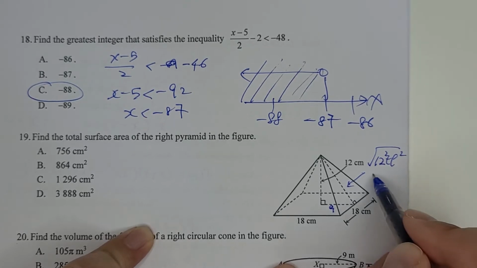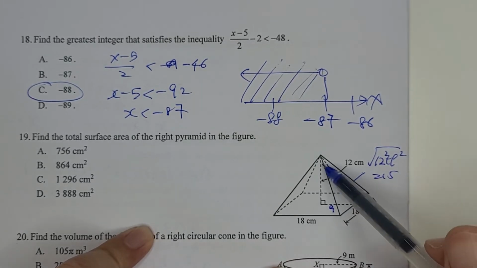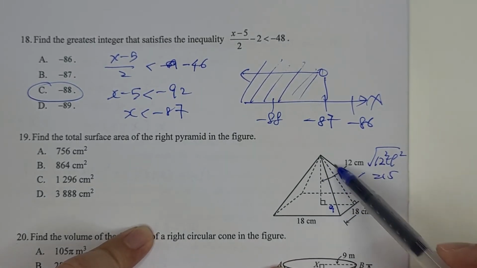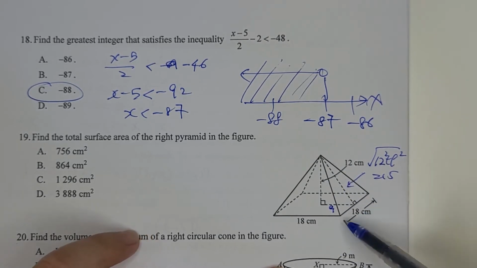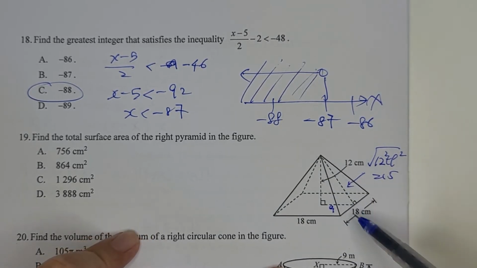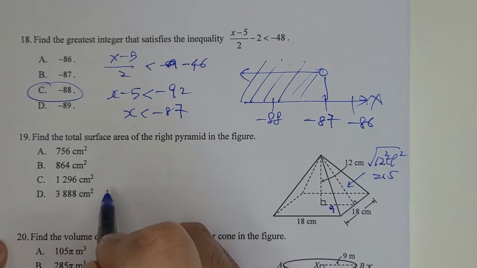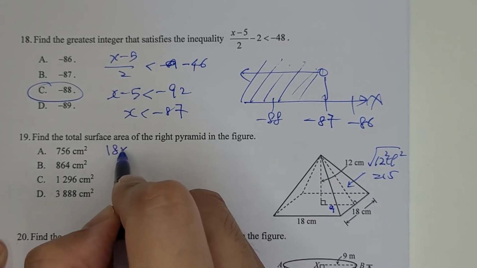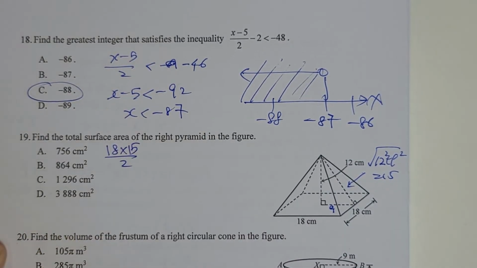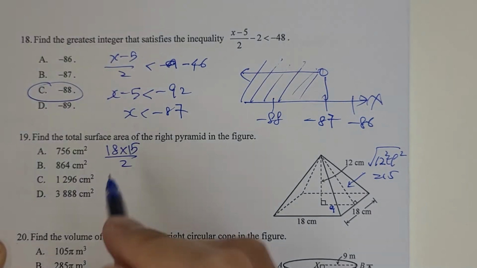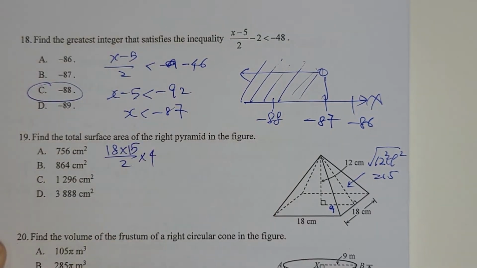So that is 15. And you will see that this one is a triangle with the base 18, the height 15. So the lateral surface area will be 18 times 15 over 2. But there are 4 of these triangles, so times 4. That's all the lateral surface area.